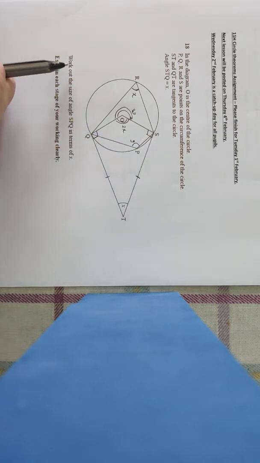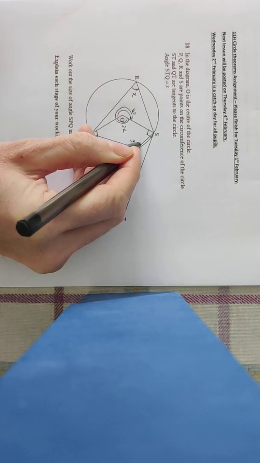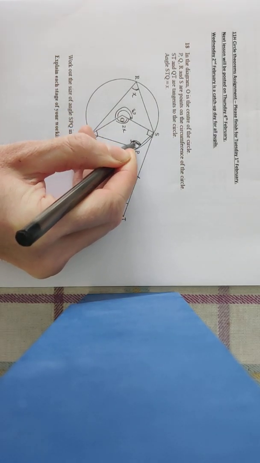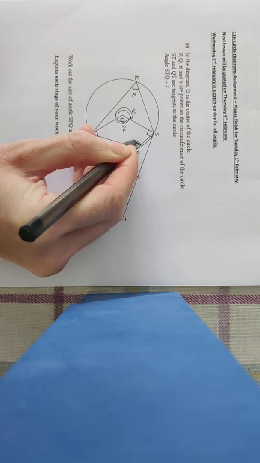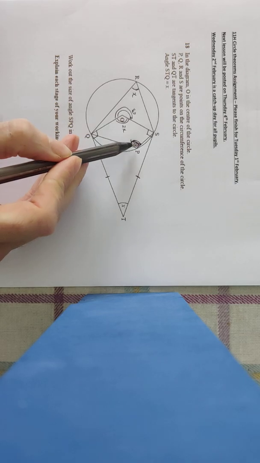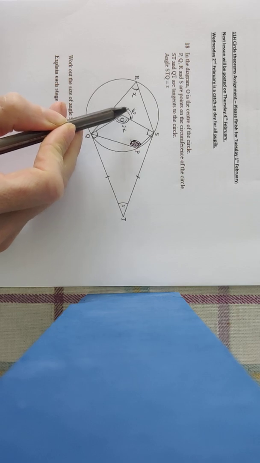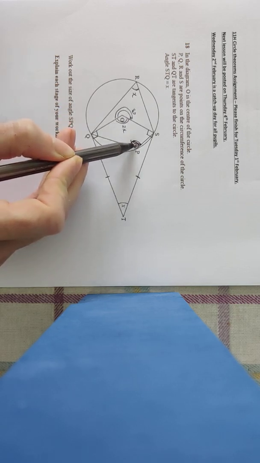Now you're asked in the question to work out the size of the angle SPQ in terms of X. SPQ is this angle in here that I'm going to colour in black. See that angle in there? Now, I know that if you double it, you get this one here. So I'm going to try and find this angle in terms of X, and then if I half it, I'll get this one in here.